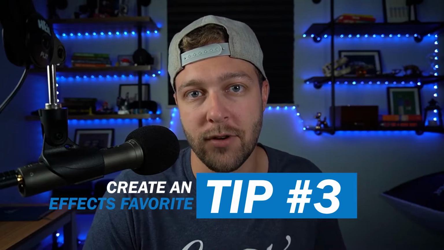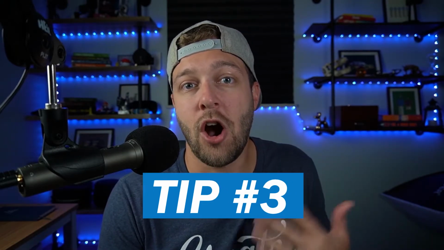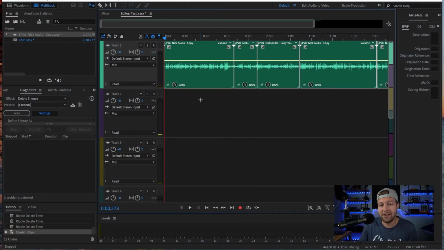Now, the third tip we're going to be looking at is creating an effects favorite. So if you add effects to your audio, maybe you add a little bit of compression, some parametric equalizer, you do all these things to make your audio sound great. But every time you go to create a new episode, you have to go through and create those effects again. And it just becomes another time-consuming thing that gets in the way of us actually getting this episode finished. In Adobe Audition, we can create an effects favorite that saves all of the effects that we created, and it will run on the click of a button.